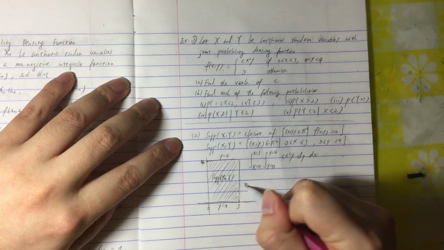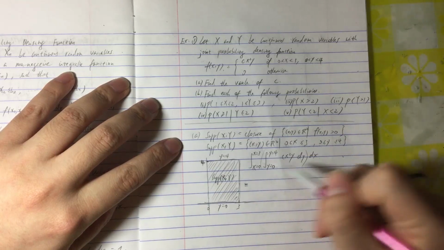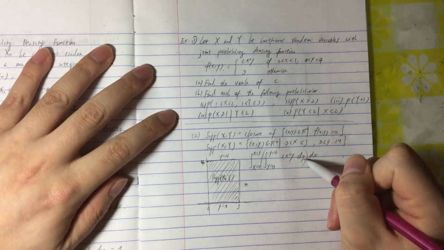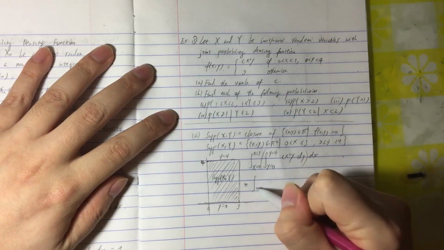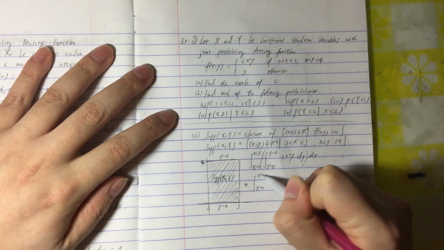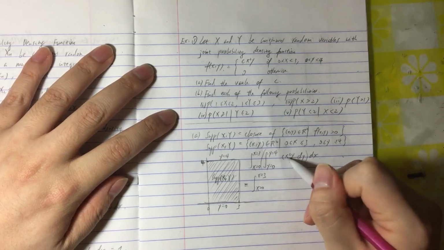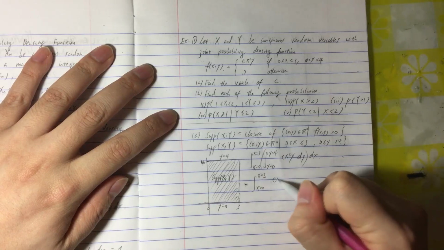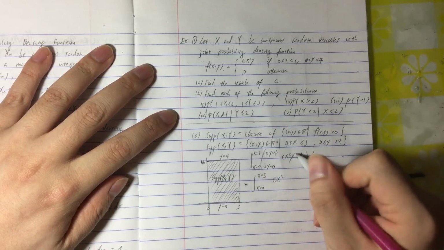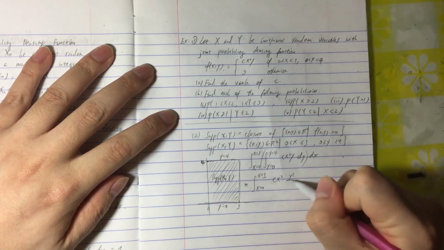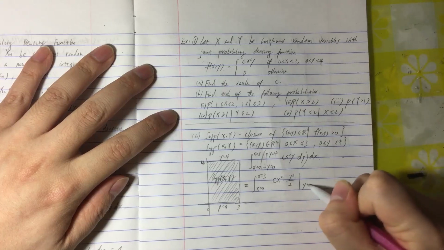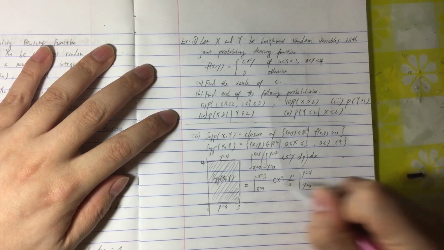Then for this double integral, take the inner integral first. For the inner integral, take an antiderivative with respect to y. So I treat c x squared as constant. The constant stays the same. Take the antiderivative with respect to y. I get y squared over 2. Evaluate y from 0 to 4.